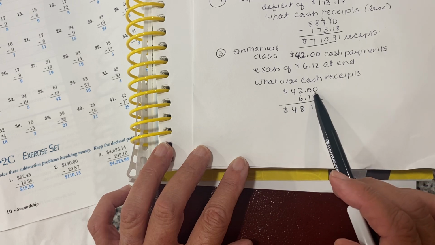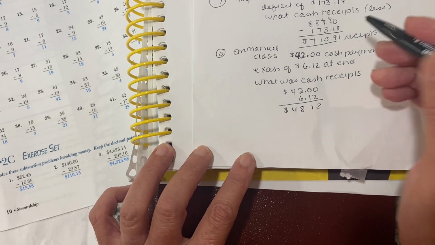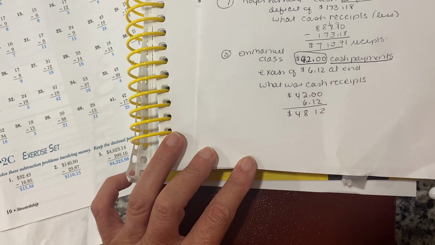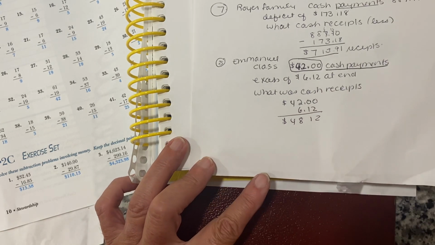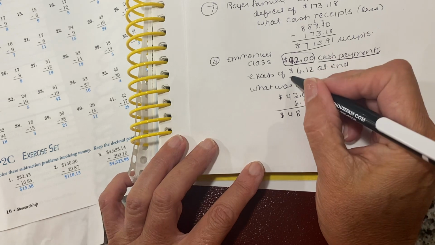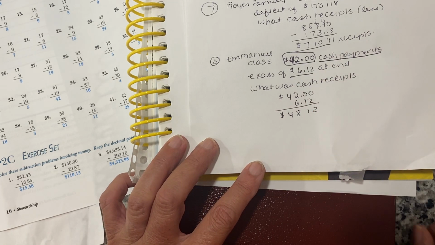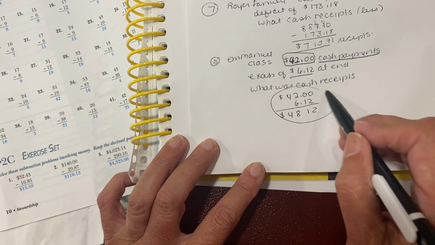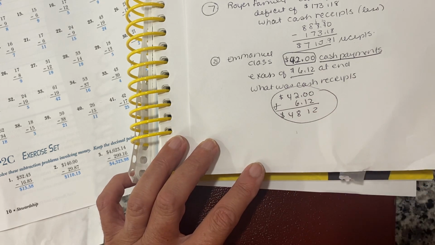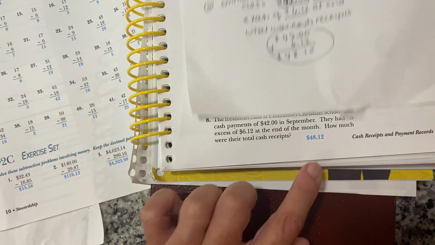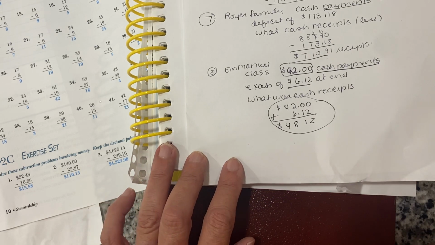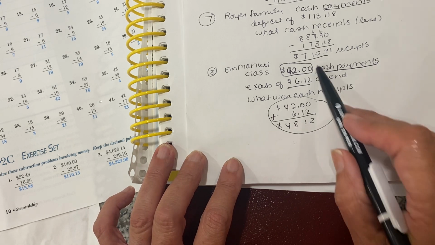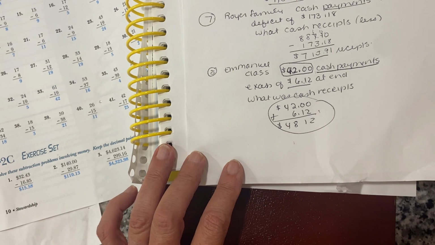Actually, you're going to add this because they're going to have an excess, because they have cash payments of $42. So they're not all subtracting. You've got to think. You had cash payments of $42. They had an excess, so their receipts would be more than this. So if it's going to be more than $42, you've got to add. So 42 plus $6.12 is $48.12. And $48.12 is your answer. So this was a different problem. When you have your cash payments and you're going to have an excess, that means you're going to have more, so you're going to add it instead of subtract it.